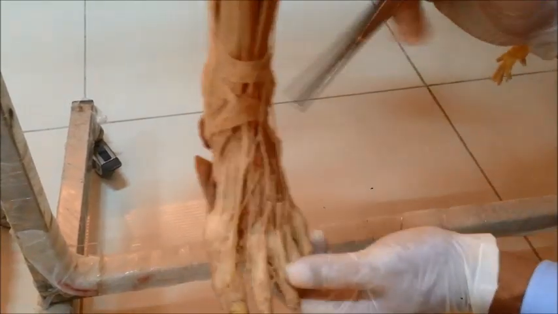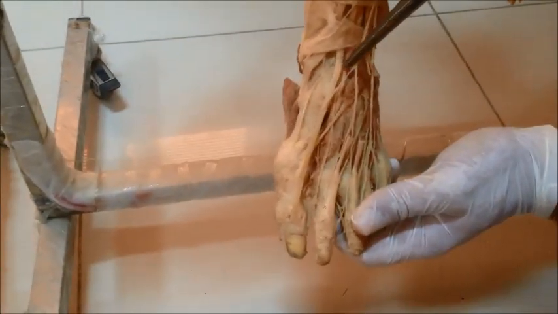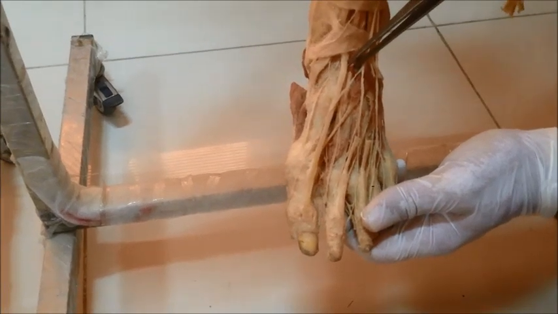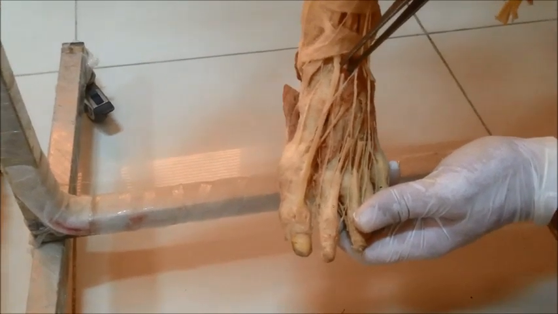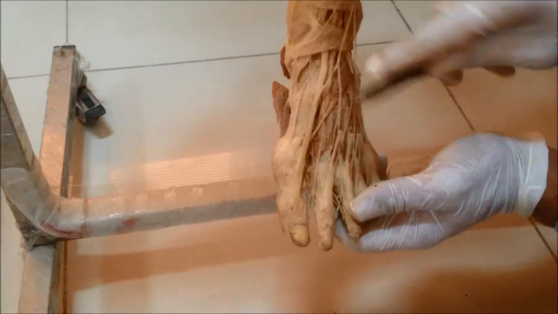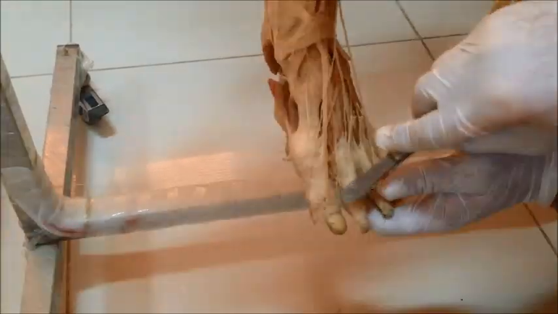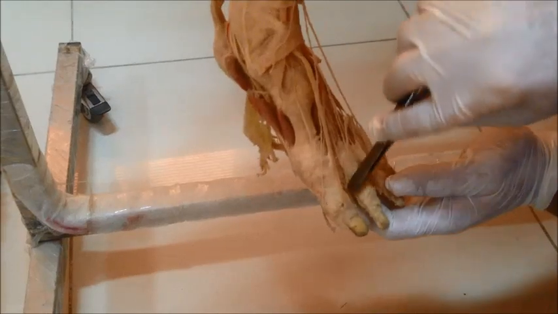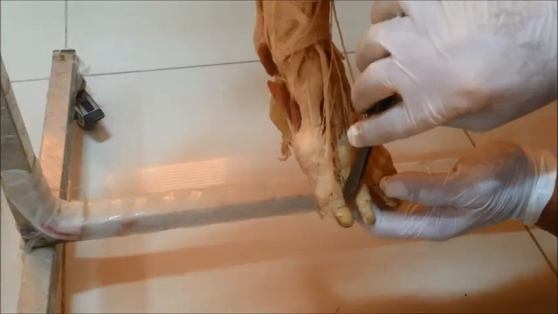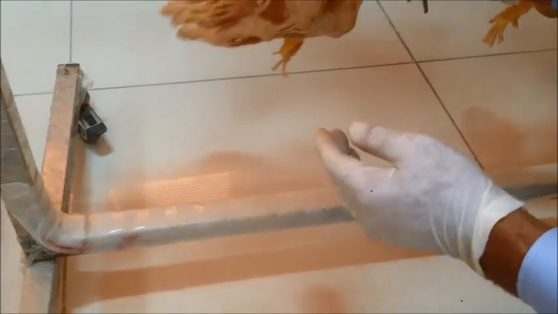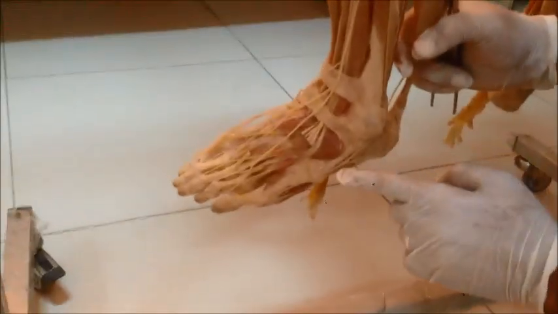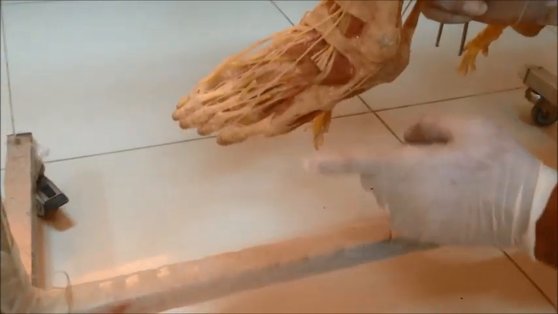The deep peroneal nerve here, see it's very clear. Here, it accompanies the anterior tibial artery, and here you can see it reaches the medial aspect of the second toe, and also gives a branch to the lateral aspect of the big toe. Okay. Here you see, as I mentioned, the sural nerve here gives many branches and goes to the fifth metatarsal.